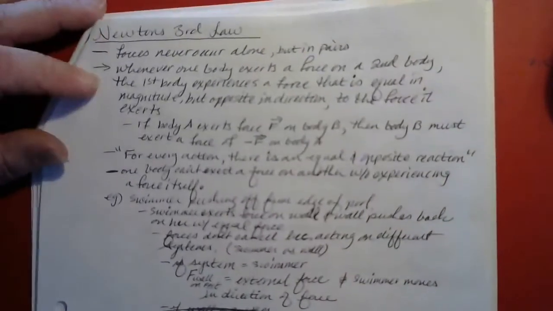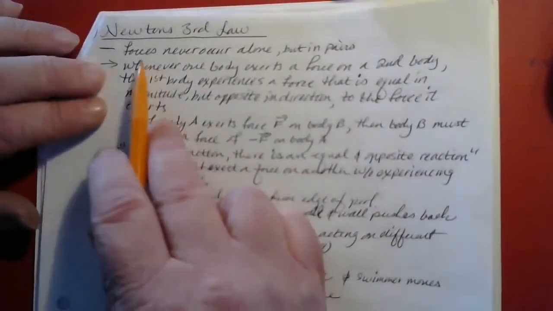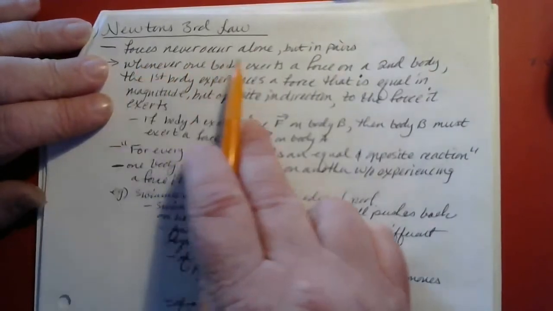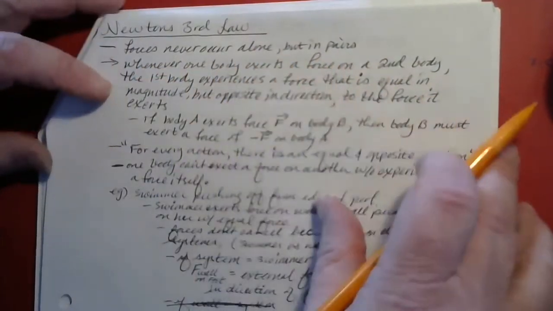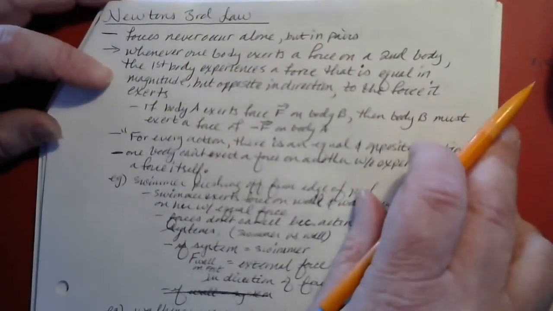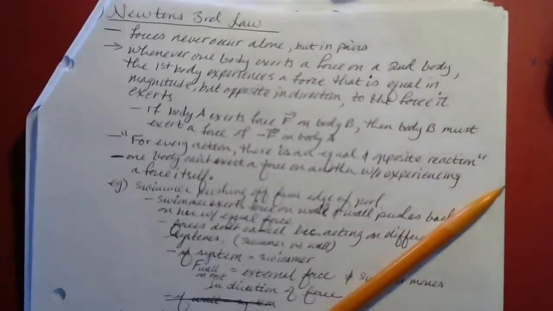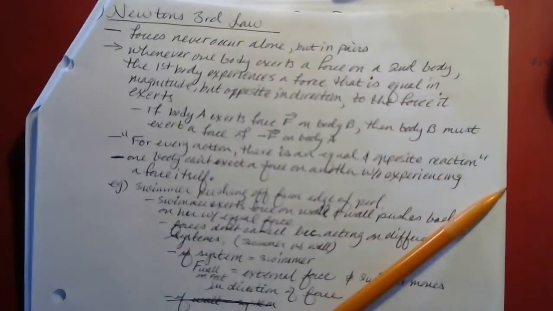To be a little more elaborate about it, the fact is, according to Newton, forces never occur alone, but forces always occur in pairs. Sometimes one of those two forces in the pair might not be really obvious and might not be something that's easily observable, but it's there.